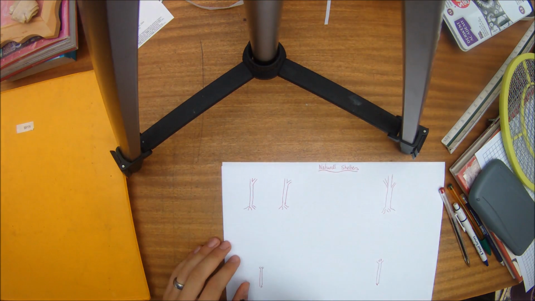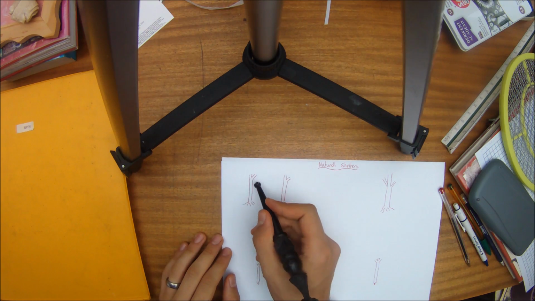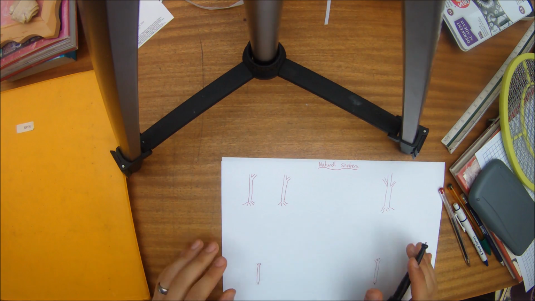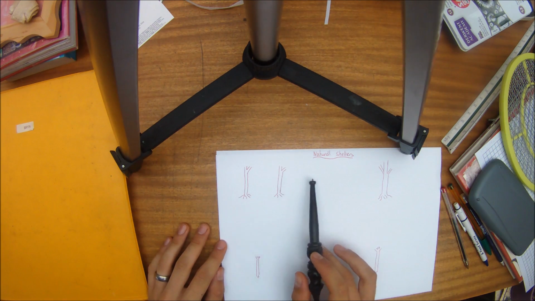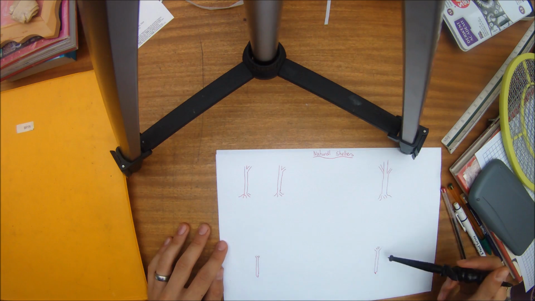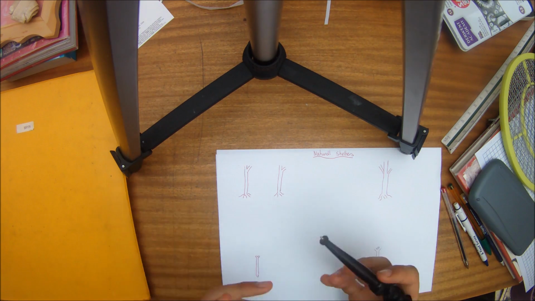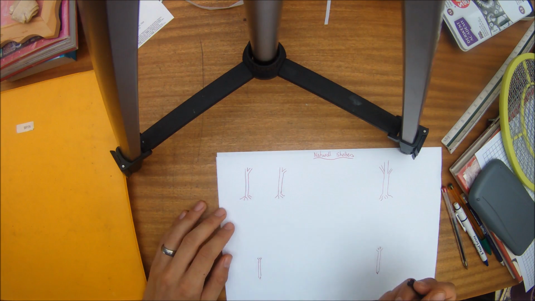Hi there, I just want to quickly talk about different types of natural shelters that you can build with wood. They come in two main types, A-frame style and TP style, and then two more methods of creating that particular style. So I'll start with this.